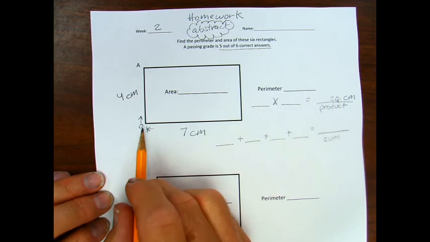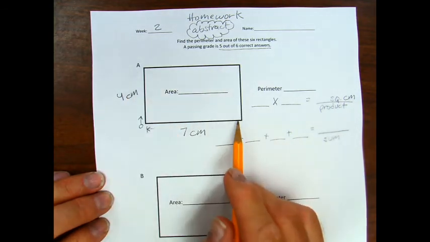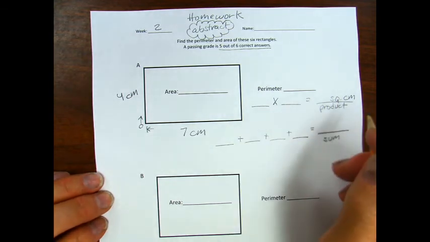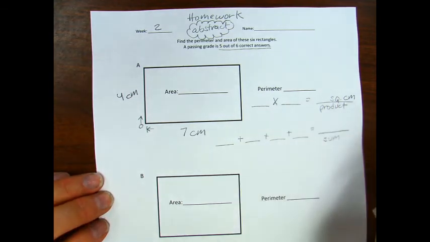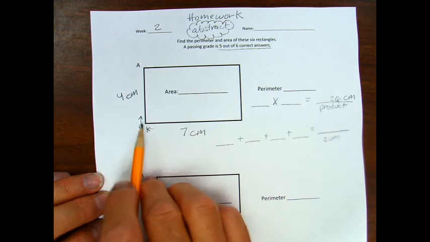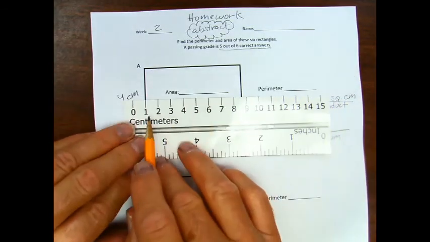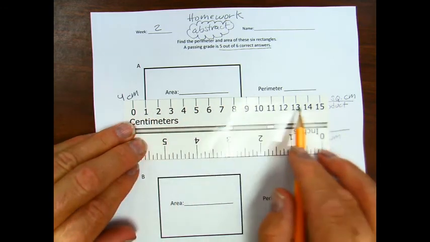Now, since this is a number line, we aren't determining how many squares. We don't determine how many squares are on a number line. That would be ridiculous. But it's a number line that's measured in centimeters. And if you remember, here's an actual measurement of centimeters, and you can see this as a number line.